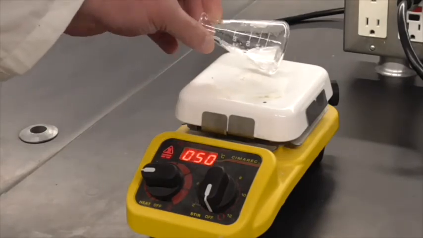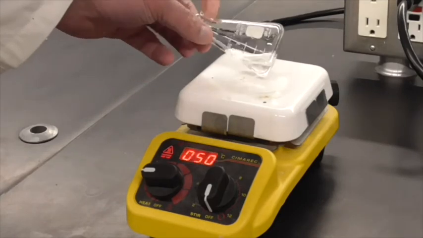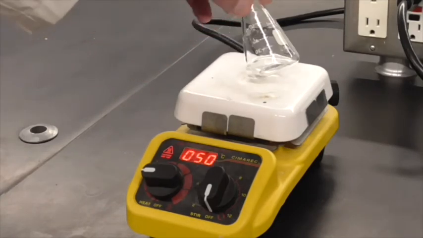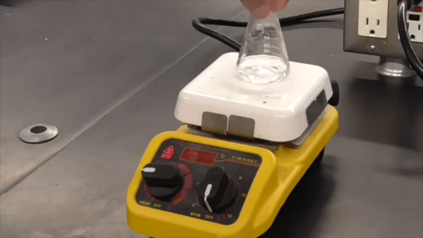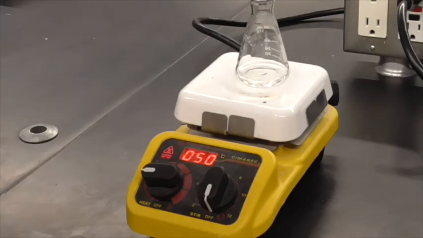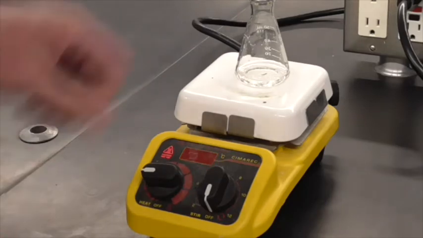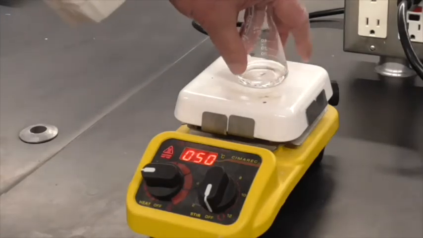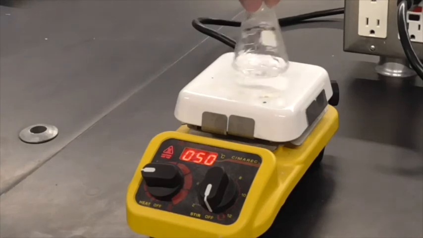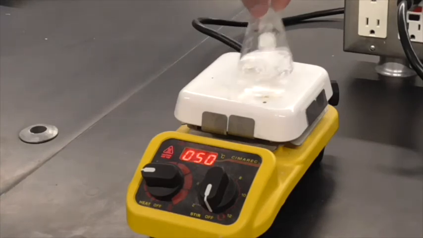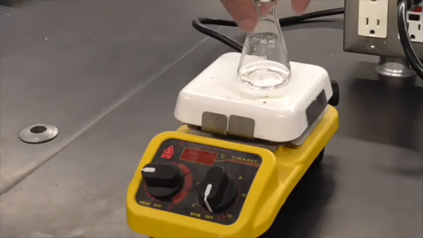Just trying to get all the crystals off the side. Alright, give it a few more seconds here, but that's about all we need. Just wanted to get all the salicylic acid to dissolve.